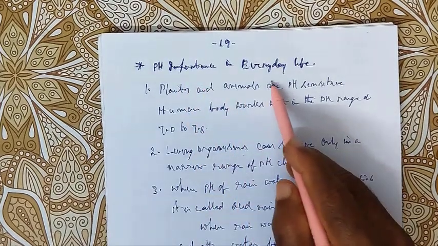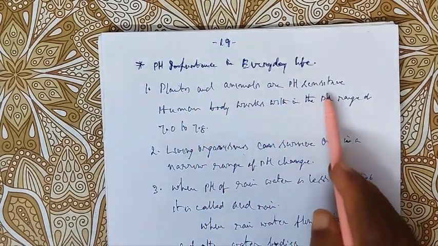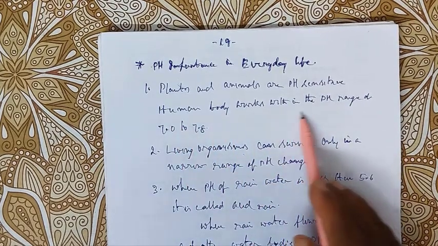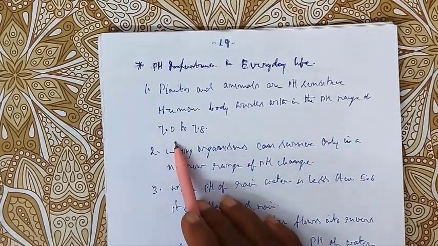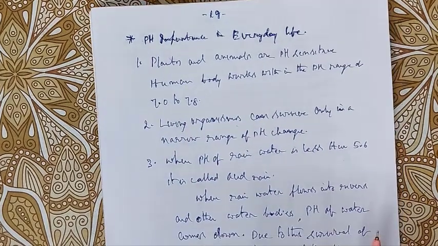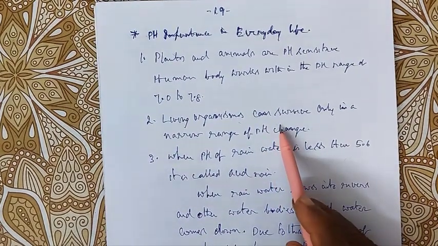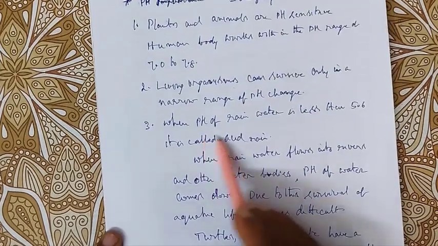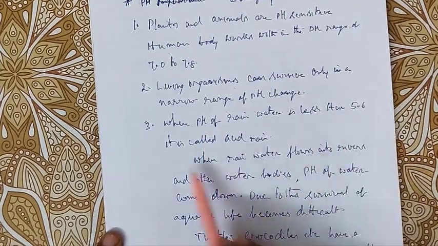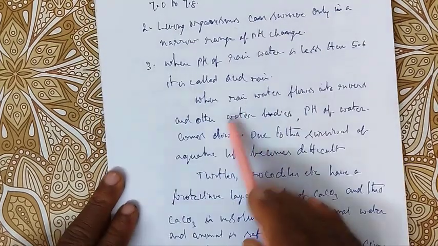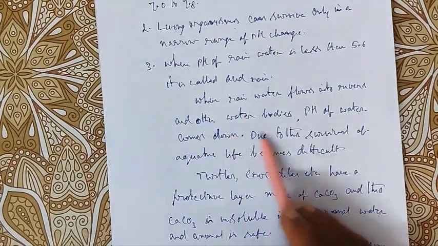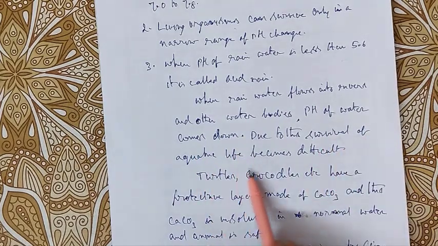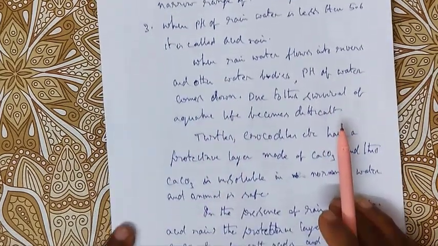pH importance in everyday life. Plants and animals are pH sensitive. The human body works within the pH range of 7.0 to 7.8. Living organisms can survive only in a narrow range of pH change. When the pH of rainwater is less than 5.6, it is called acid rain. When rainwater flows into the rivers and other water bodies, the pH of the water comes down. Due to this, survival of aquatic life becomes very difficult.